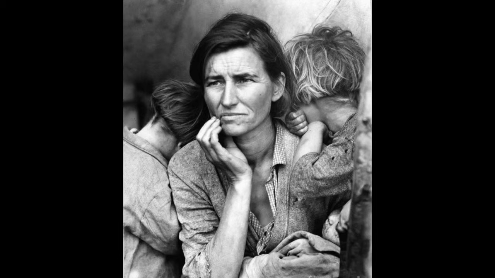The Problem We All Live With and Migrant Mother have such a deep meaning with sensitive situations going on in the background of the art created or the photo captured. These two artworks both symbolize perseverance through the hardships, and we can see that both pieces have similarities and differences.